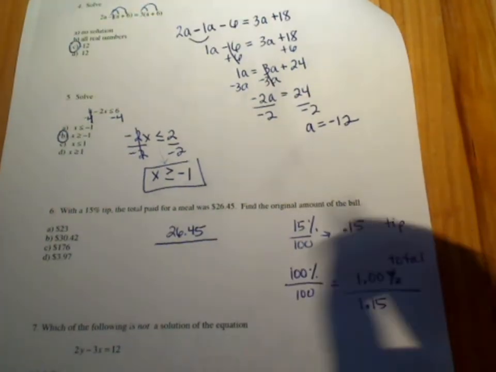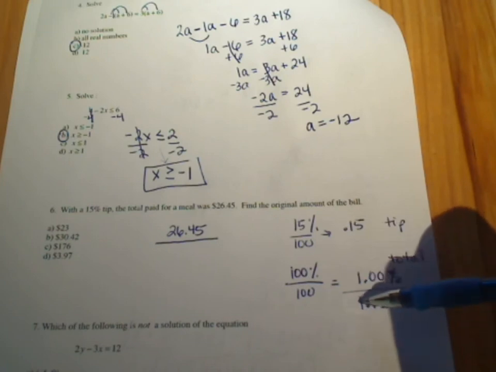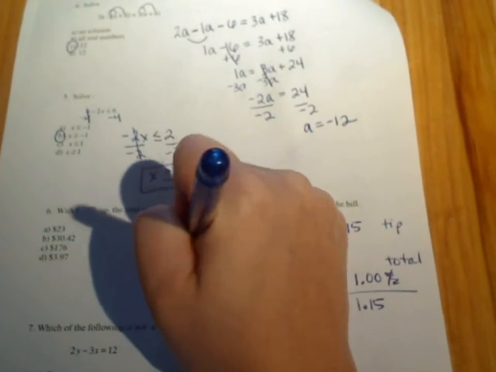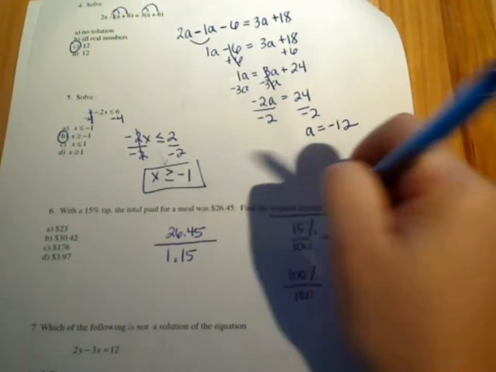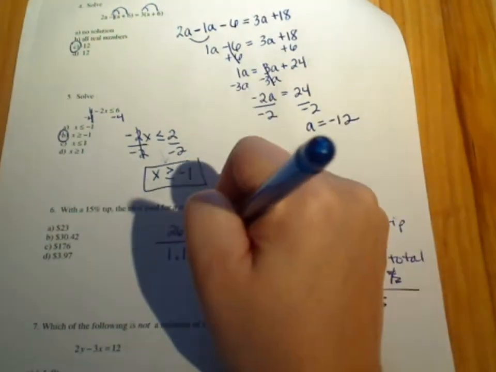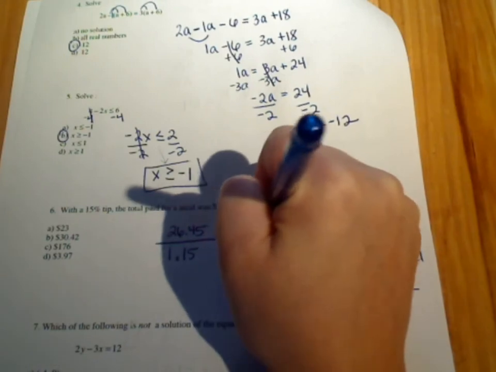I want to take the 100% of it and take out the 15% that I don't want, because I want to know the original amount. If you do that, it comes out to be about 22.97.